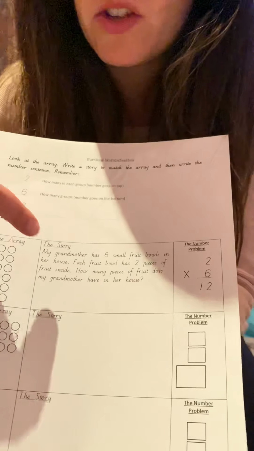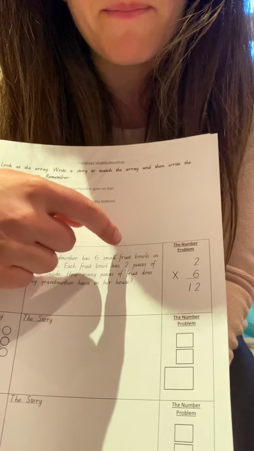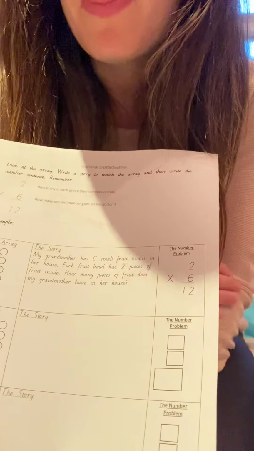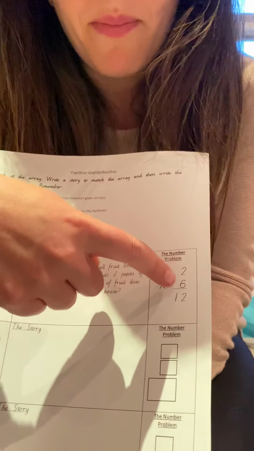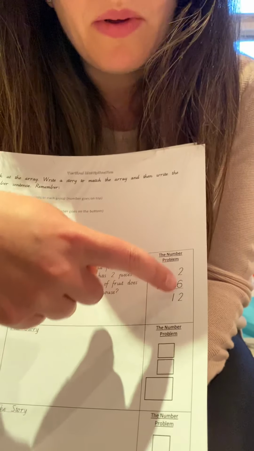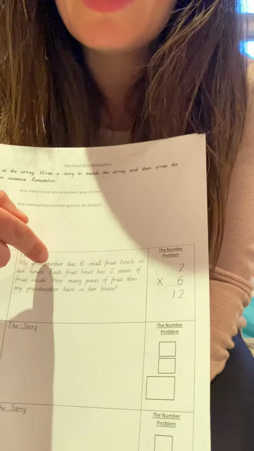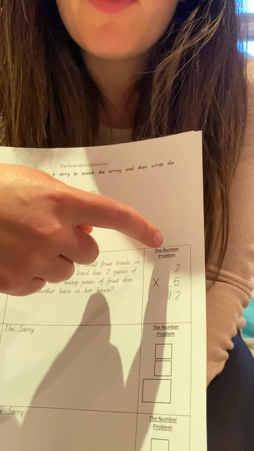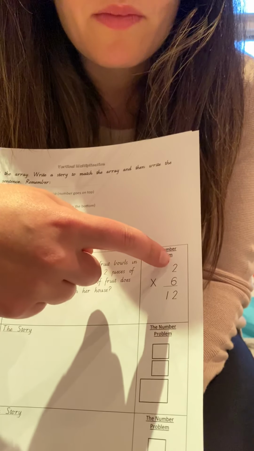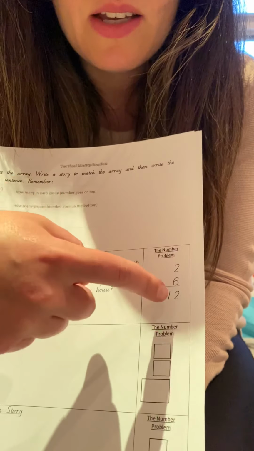And then after you've made a story that matches the array, hop over to this box where it says the number problem. And you get to write out the number problem just like you were doing yesterday. Now what I'm really looking for is that you have the number of groups on the bottom and the number of items in each group on the top. So for this story, it's the fruit. How many fruit bowls? 6. How many pieces of fruit in each bowl? 2. So 6 groups of 2 is 12. I have 12 pieces of fruit in my array.